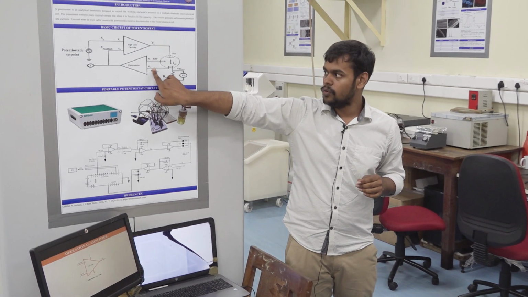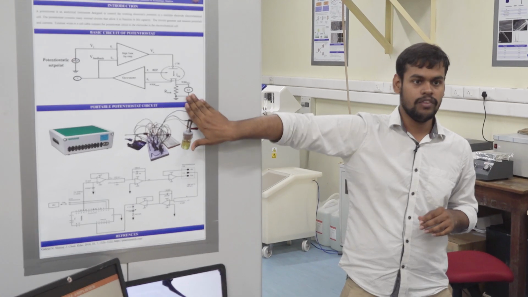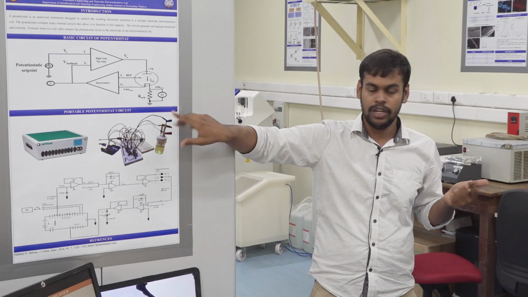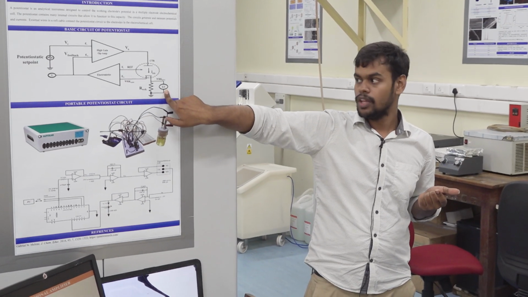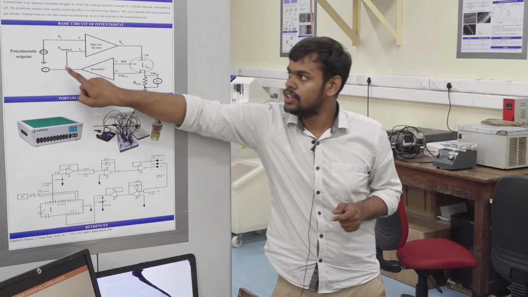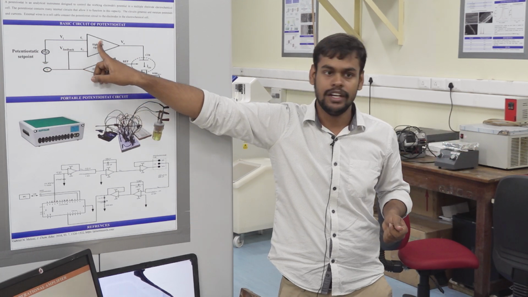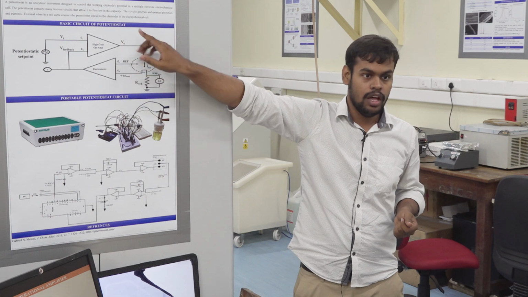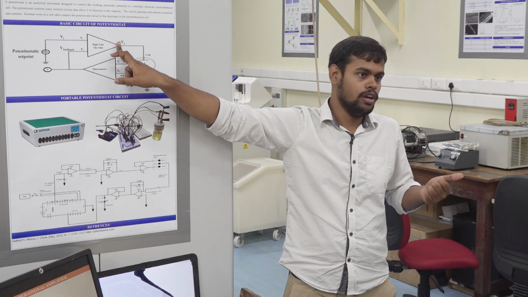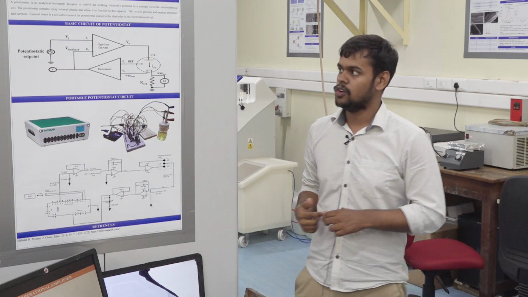Now, what do work sense and work drive do? Work drive will give you your current values, whatever the current or potential changes happening, through the current to voltage converter. Now, what does work sense do? When you told the potentiostat to apply minus 1.5 volt, it entered here and applied a certain output. Whether this output is proper or not, how will it know? Then there is a feedback loop you can see here. What does the feedback loop do?